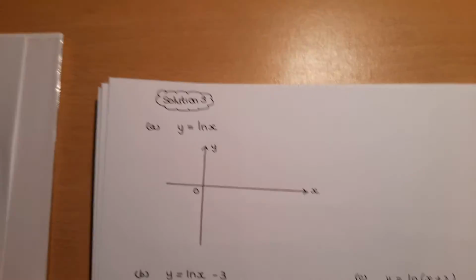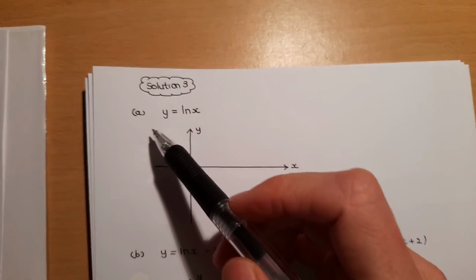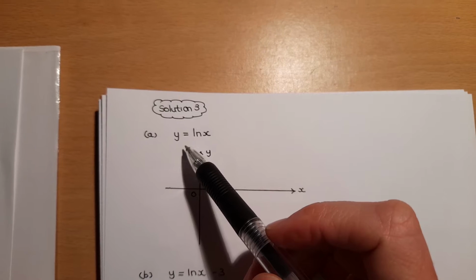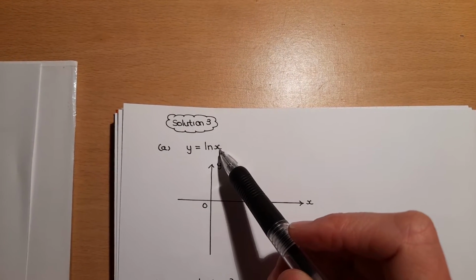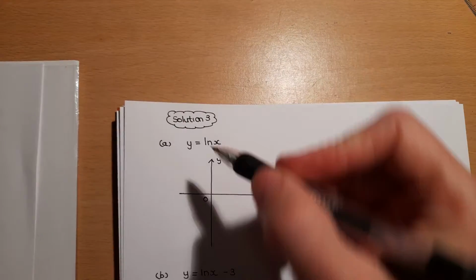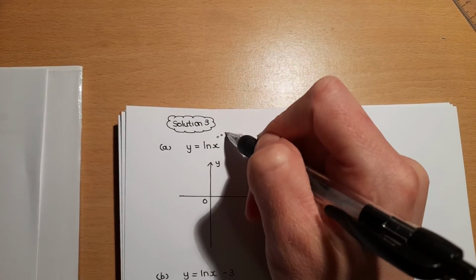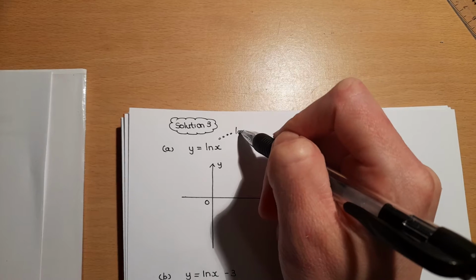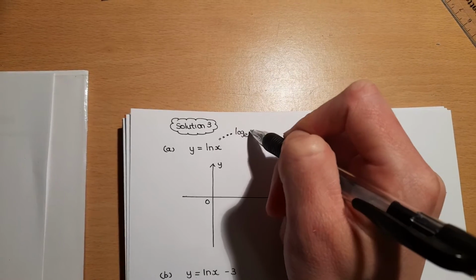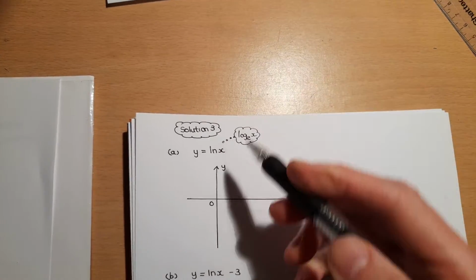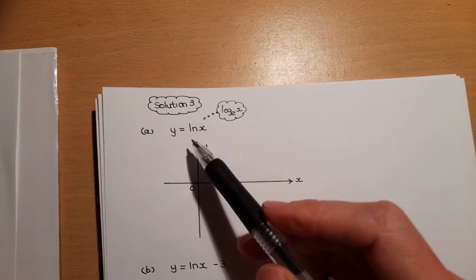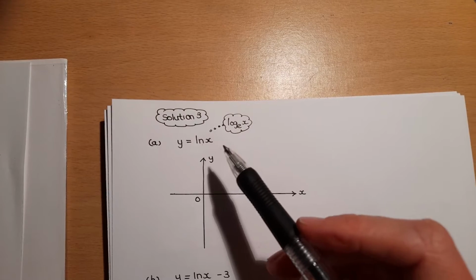Okay, example 3 then. So we're starting off in part A. It wants us to draw the log graph, y equals log to the base e of x. Remember, ln means log to the base e of x. Now, we should be thinking of what any basic log graph looks like.